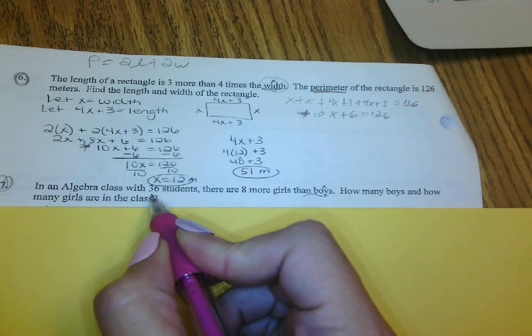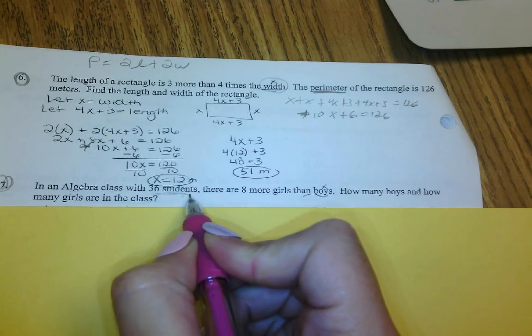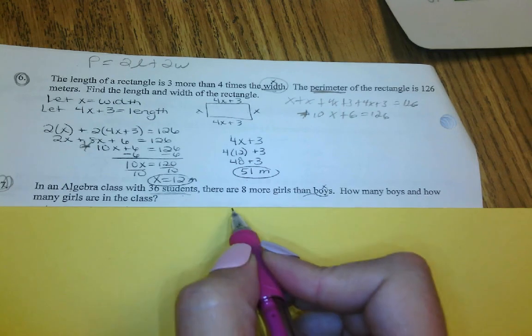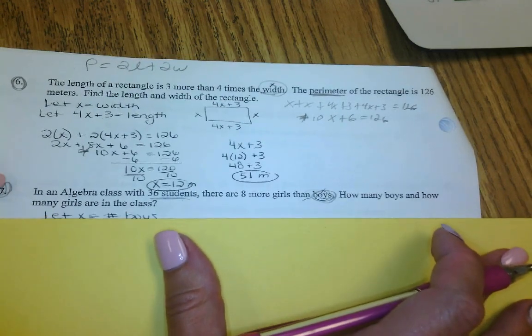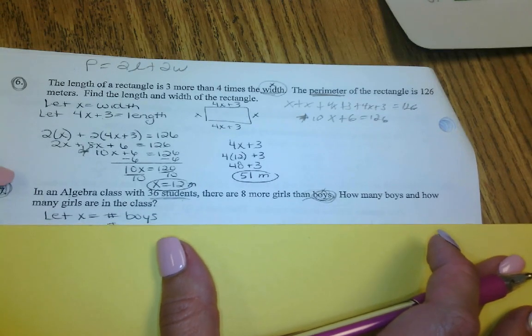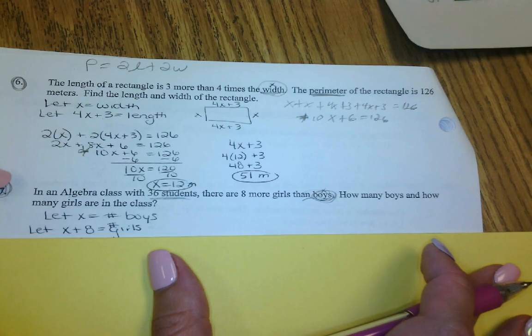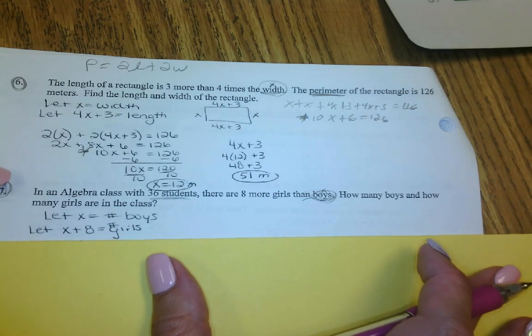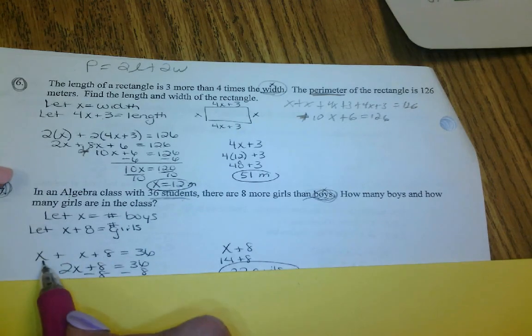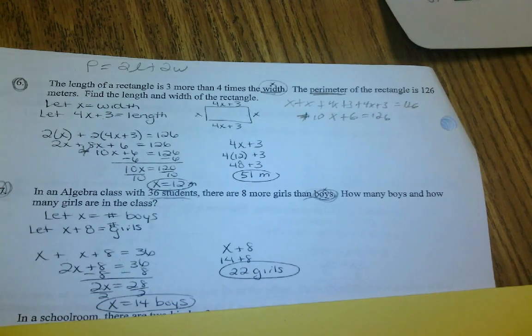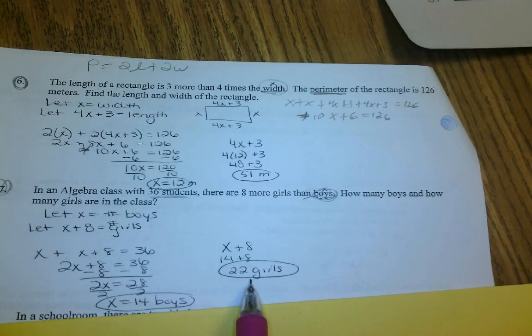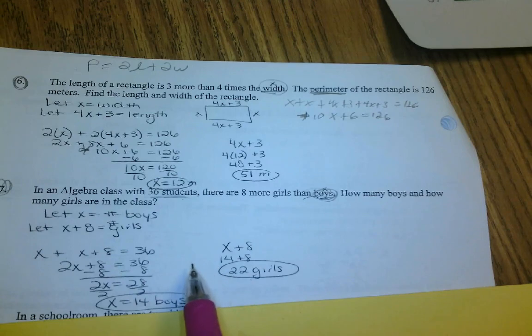Reread. In an algebra class, there's 36 students. That's my total. That's going to be on the other side of my equal sign. There are 8 more girls than boys. Boys is listed last. They're going to be my x. I show 8 more by doing x plus 8. And then I solve. X plus x plus 8 equals 36. Do your algebra. Plug back in to get the number of girls. So you have 14 boys and 22 girls.